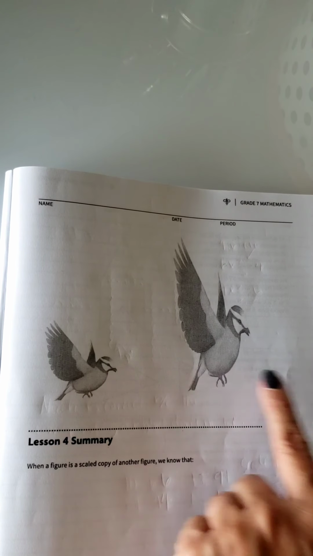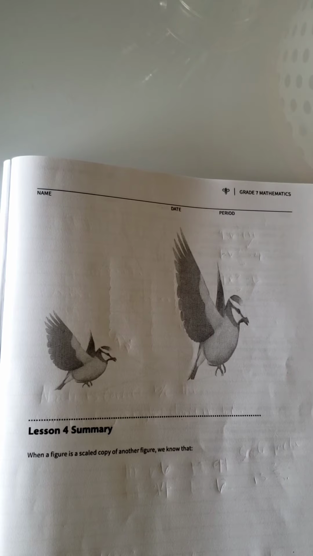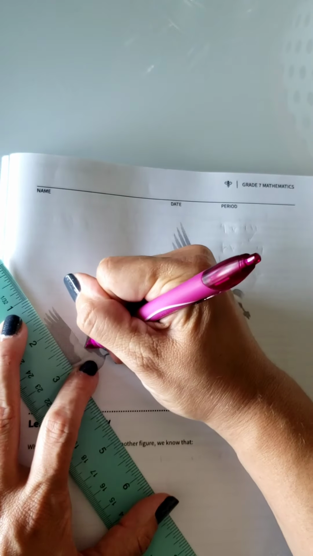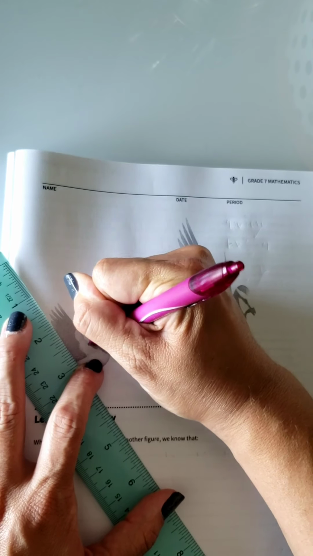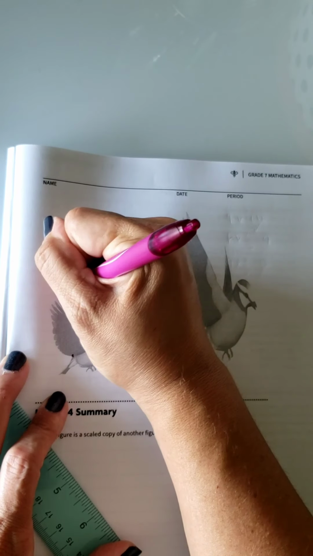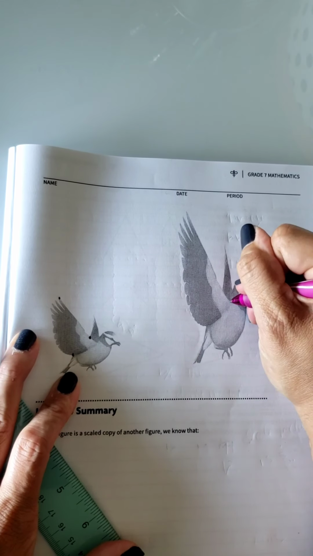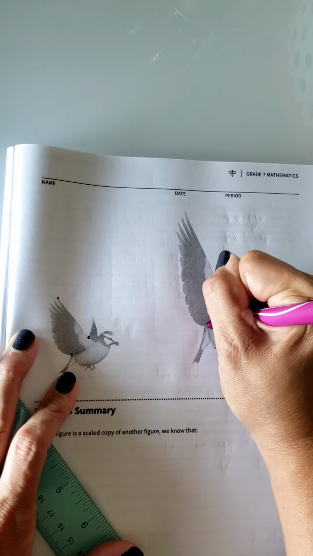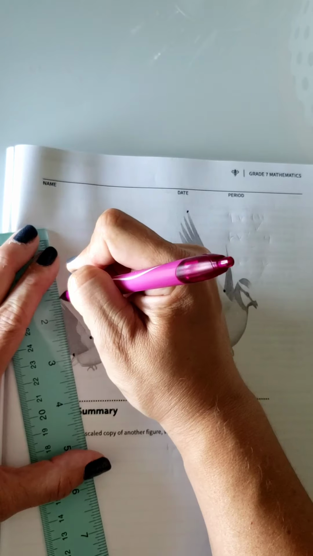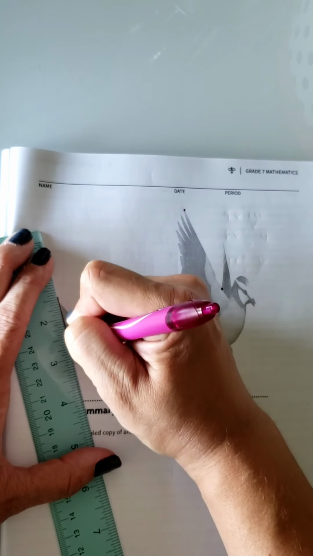All right, so we need to figure out if they are scaled copies or not, right? Let's look at some angles. So I'm going to take the angles of their wings from about right here and right here and right here. So here is where they cross over, and then here is where it connects on the very tip right there. So those 3, I'm going to make my triangles to compare the birds.